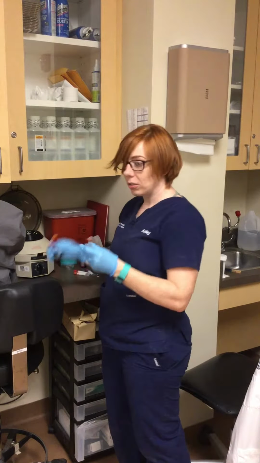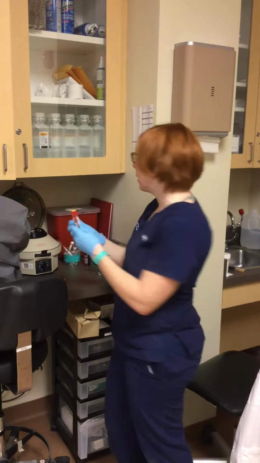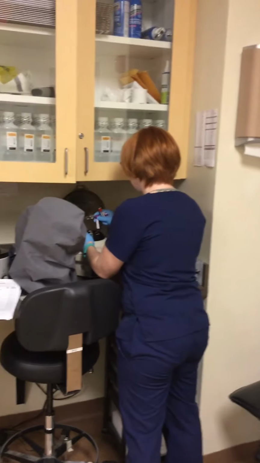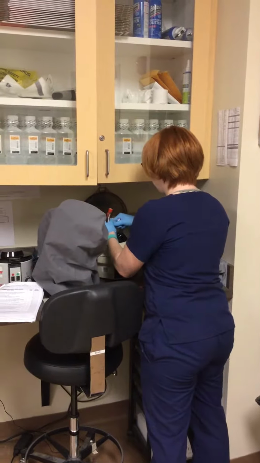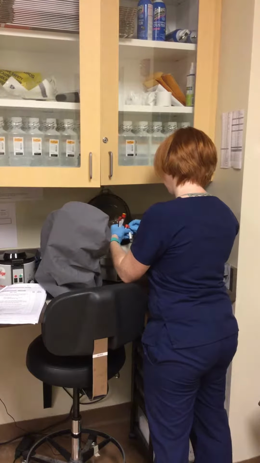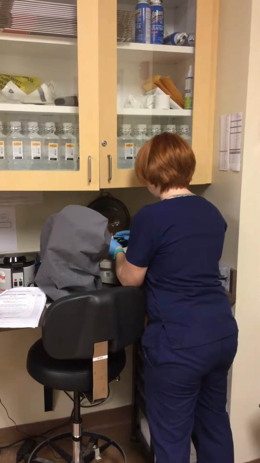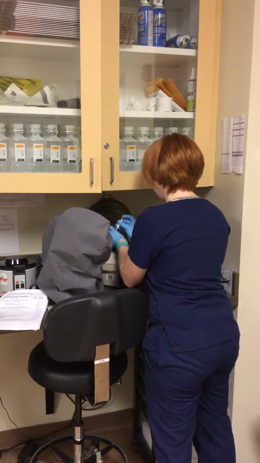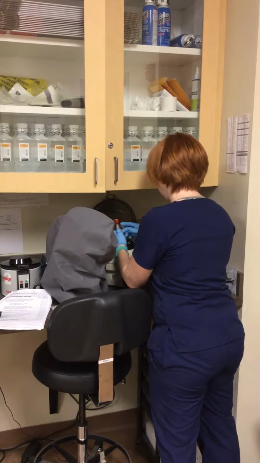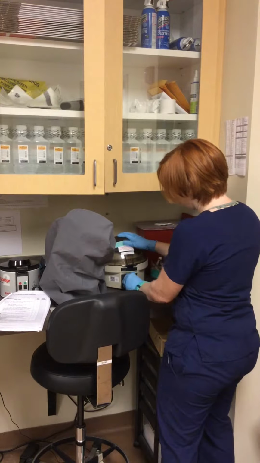So I have my 3 tubes here, and then I have 3 tubes that are just filled with water just to balance it. So I'm going to put them in accordingly. And I'm going to spin these down.